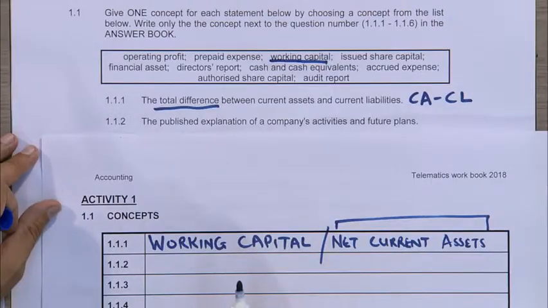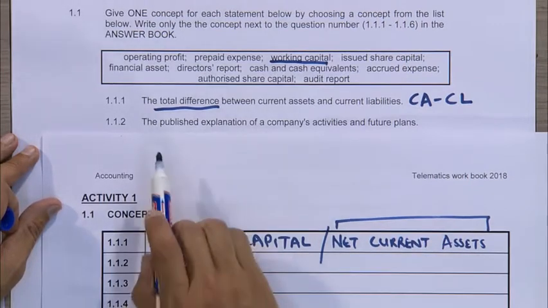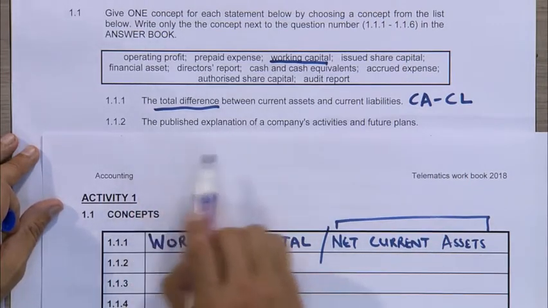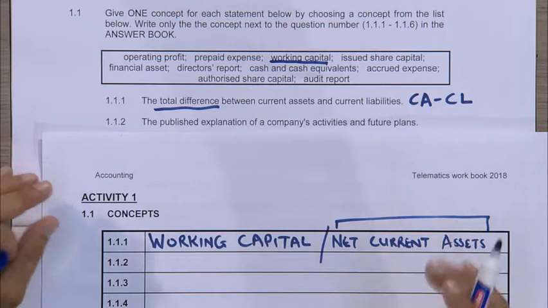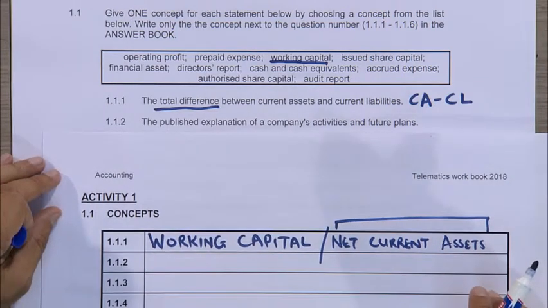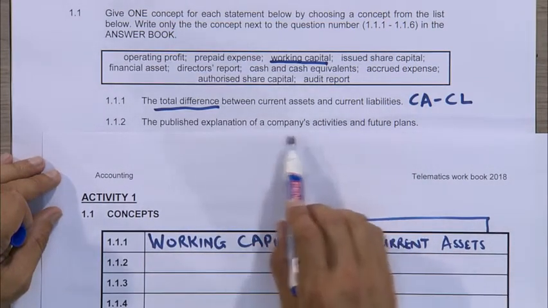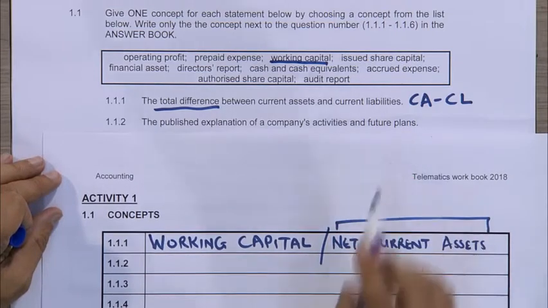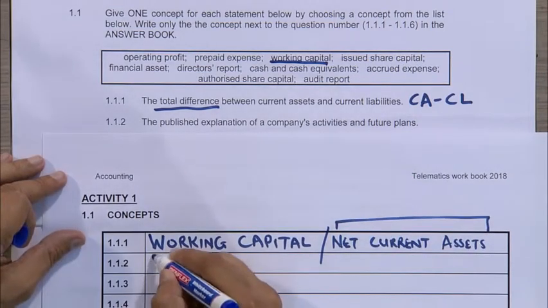Those managers are called directors, and the directors are accountable to the shareholders. So they need to report to the shareholders what their future plans are and in what direction they are taking the company. When it says the published explanation, it means they have to publish this in the financial statements about the company's activities and future plans, and that will be called the director's report.